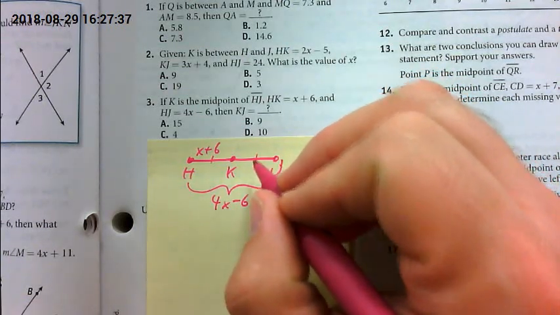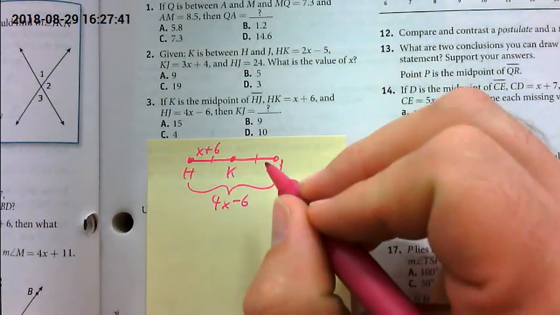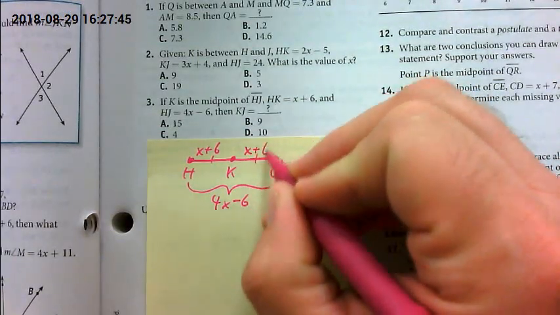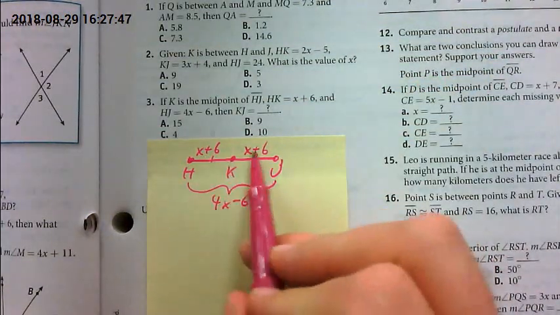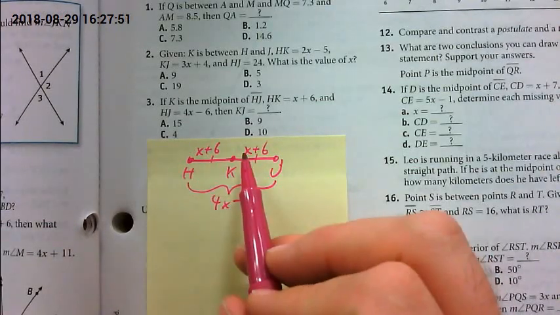Well, before we even figure out the length of this piece, we can at least say as an expression that it's equal to x plus 6. It's also equal to x plus 6. So again, these two are going to be equal because they're congruent.